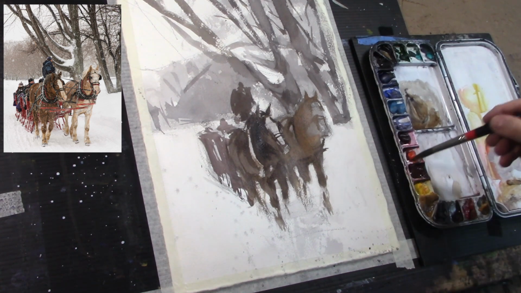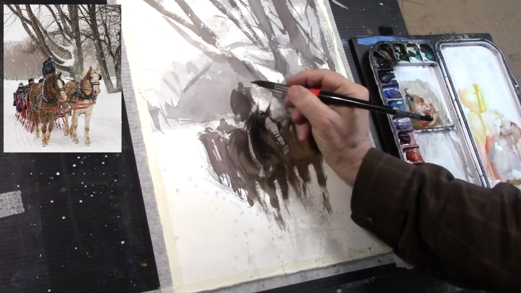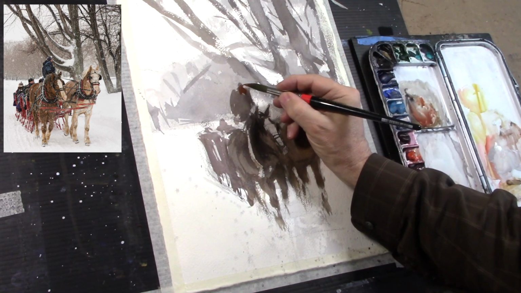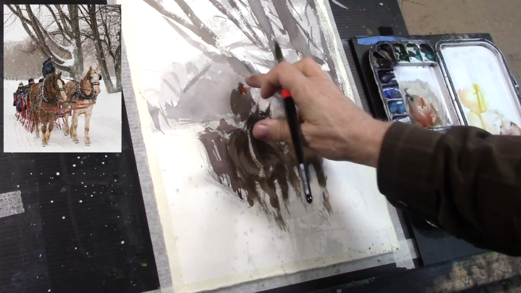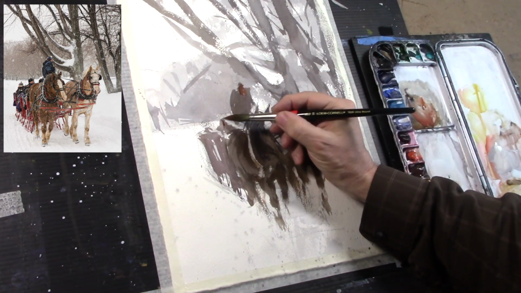I'm going to introduce a little more red to our figure, so it feels like he's kind of looking our way. Same with this figure.